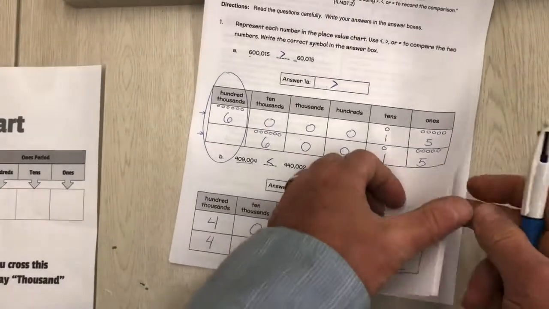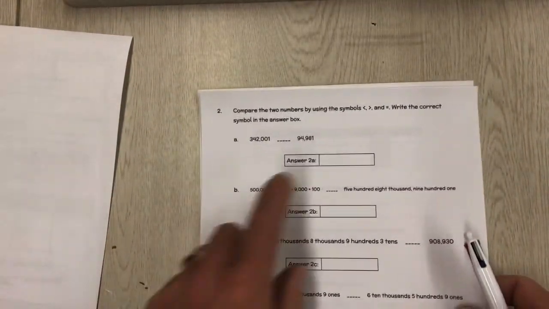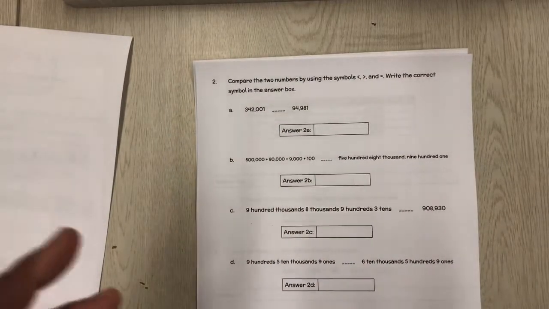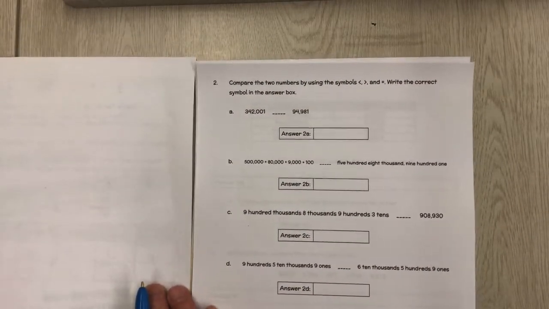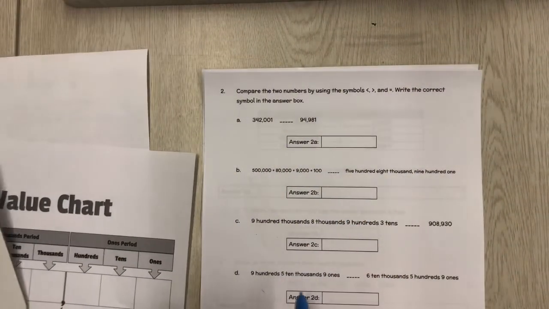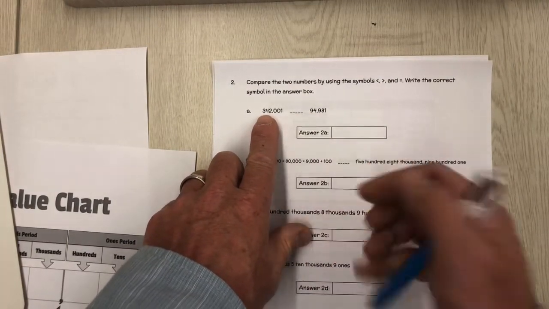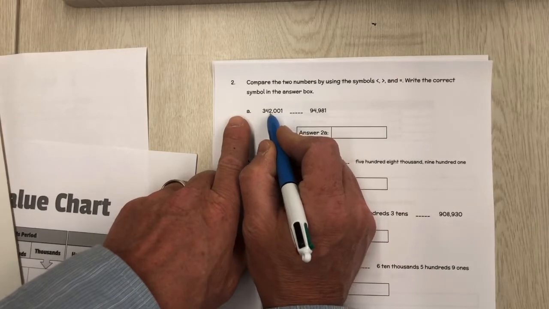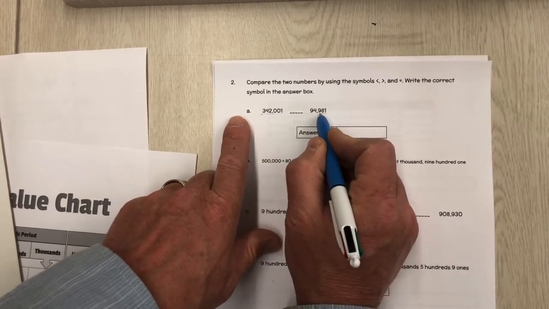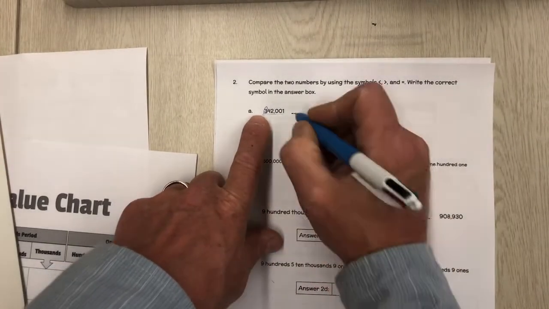Okay, let's keep moving. Over here, I've got compare the two numbers using these symbols. So on your whiteboard or using your place value chart, you can do exactly what we just did. Write those numbers. You can line them up right here and figure out your answer. What I'm going to do is just try to use my mind's eye. I can see right here that this one has got more numbers. It comes out further. This one's got 5, this one's got 6. I can tell that this first one is greater than already.